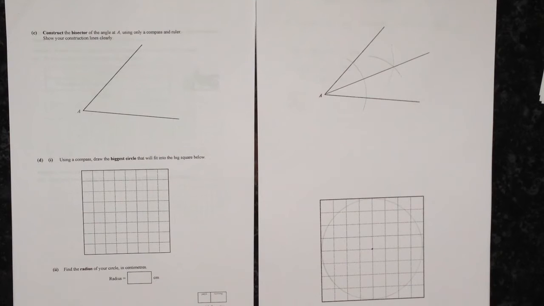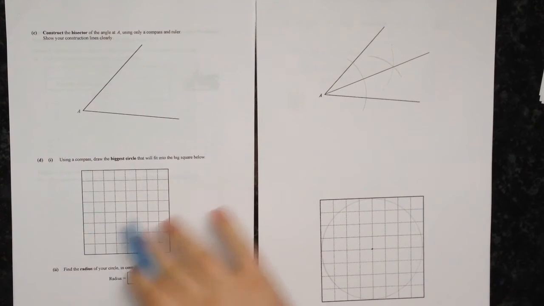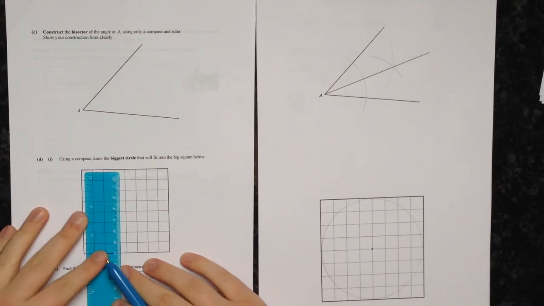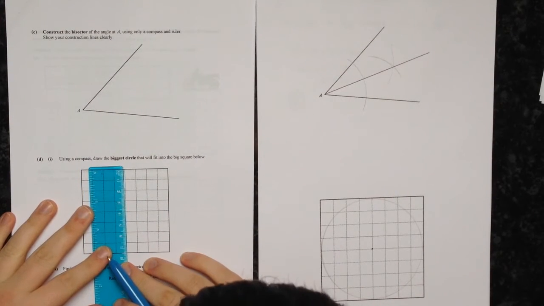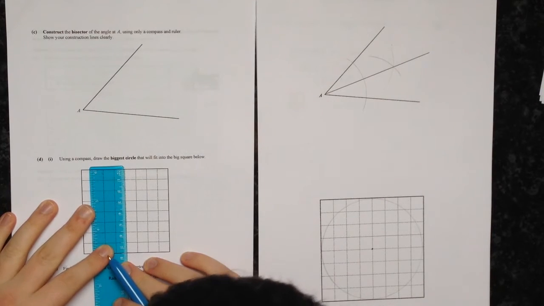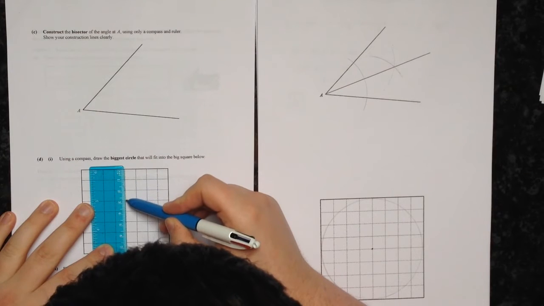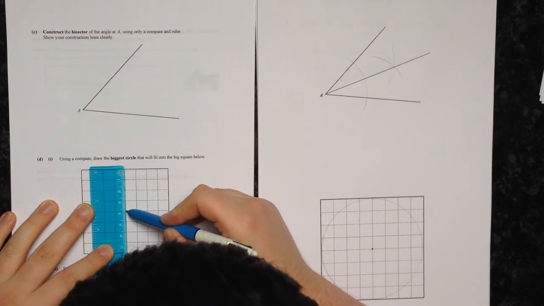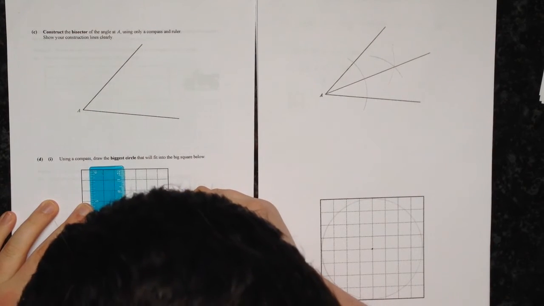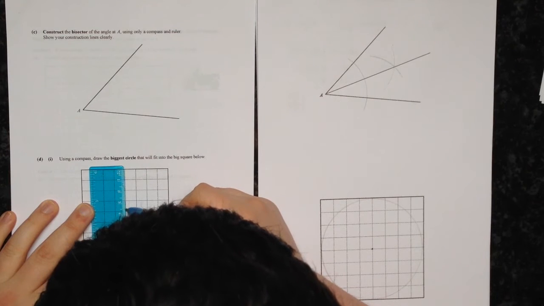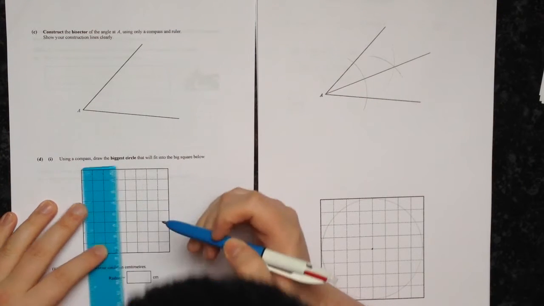Now finally it says find the radius of your circle. Now my picture over here is a little bit bigger than the one on the exam paper, so I'm just going to measure it on this. We're going to get our ruler. We're going to measure 1, 2, 3, 4, 5. So it's going to be approximately 3.7 centimeters.